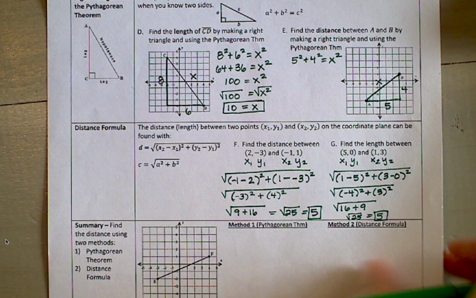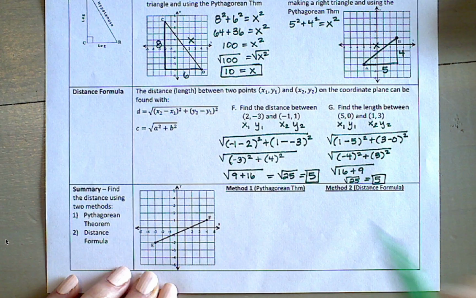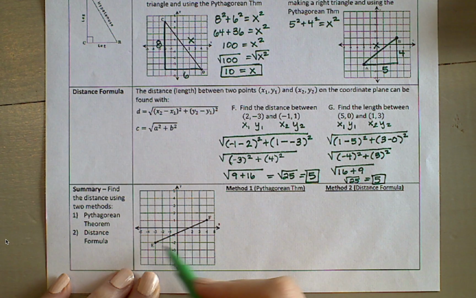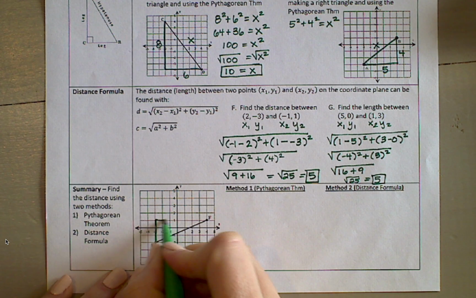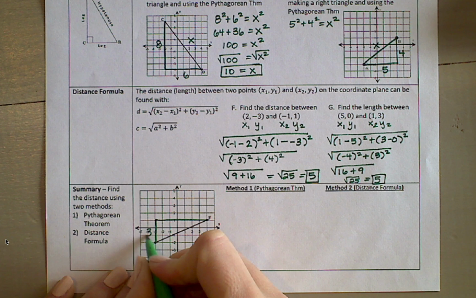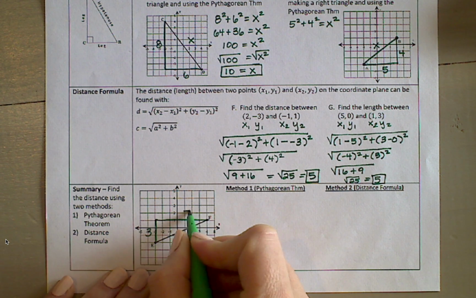Pythagorean theorem. Now, if you want to summarize this or do this with me, you can, or if you want to pause this video and try this one on your own. But this is basically showing both methods. So notice that both methods should give you the same answer. So if I use Pythagorean theorem, I'm going to draw my right triangle, and I'm going to label my sides.